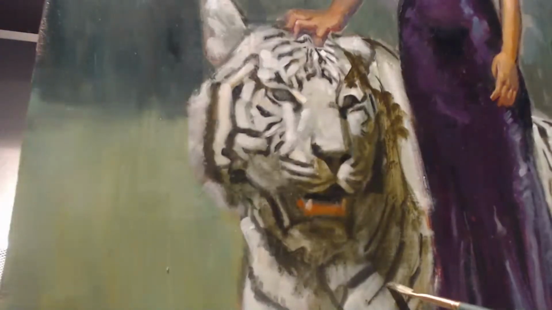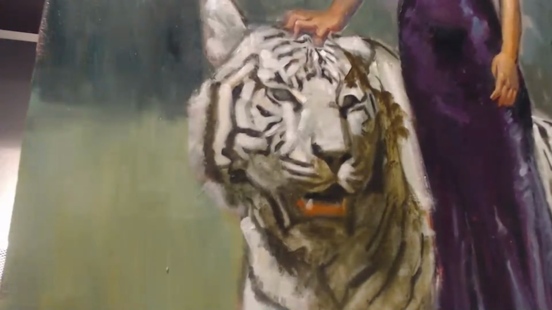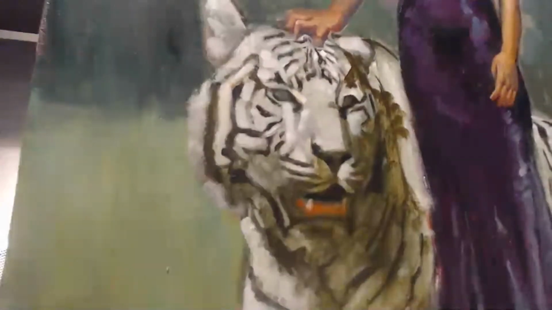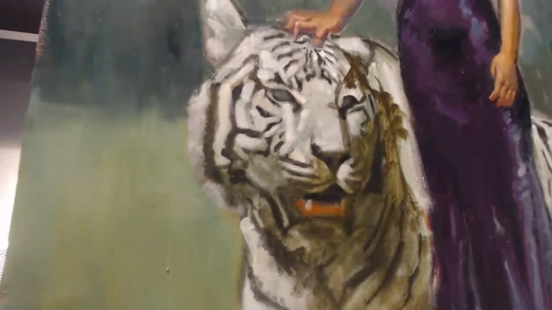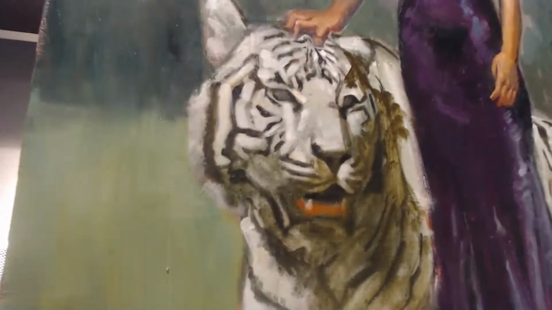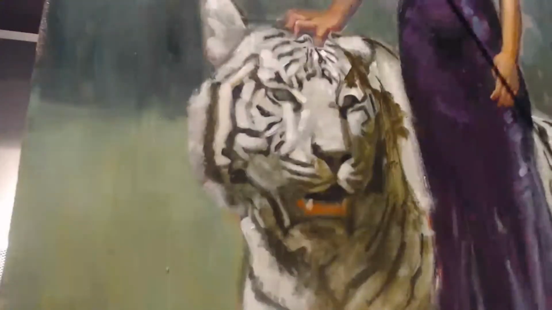And then maybe I'll glaze it again if I have to. And that's par for the course. So the other thing I want to do is I'm going to half paste the tiger into the dress. The dress, you can tell, has some reflection to it, has some sheen. I definitely want to play that up with the tiger bouncing its light into her dress, into her arm, maybe a little bit of the abdomen.